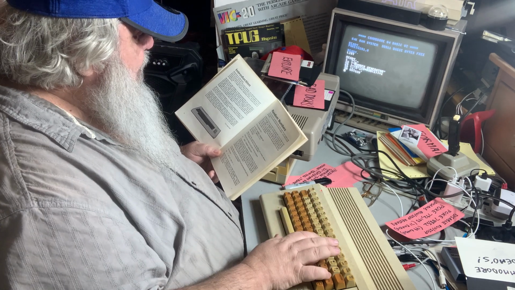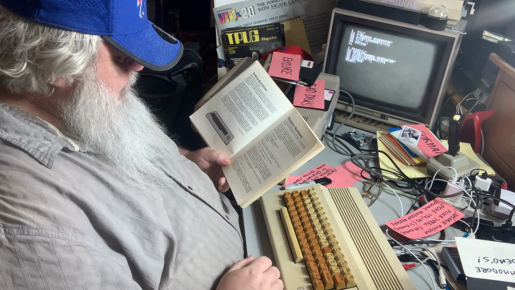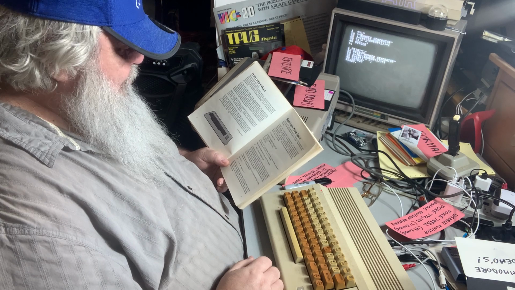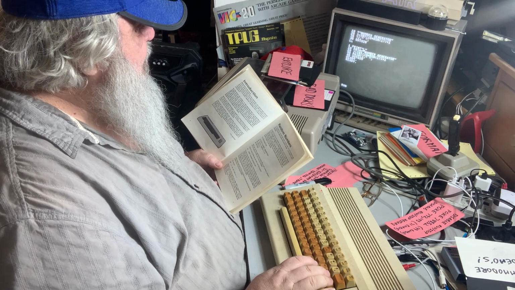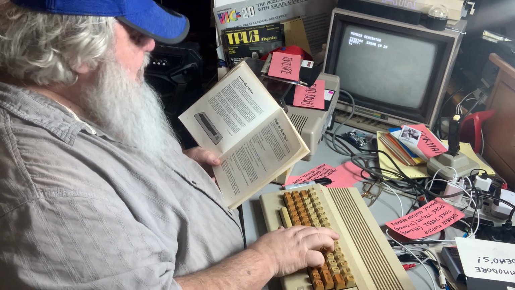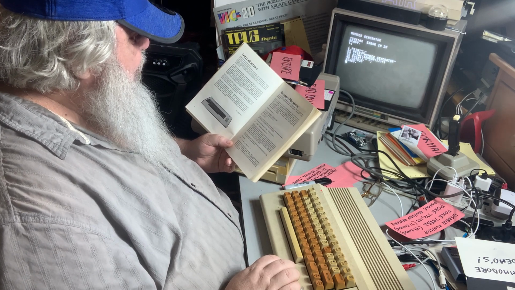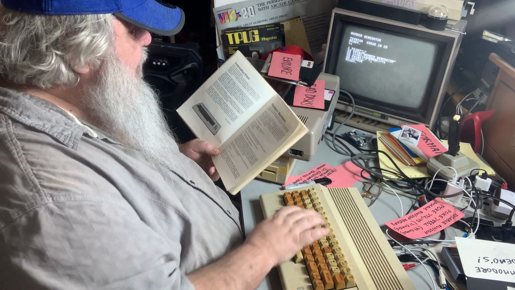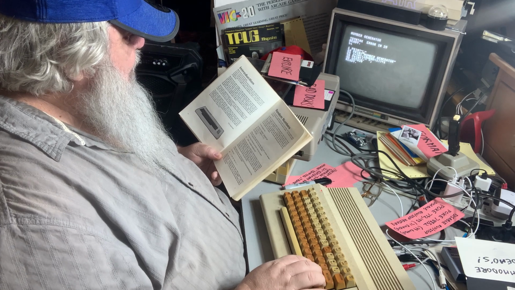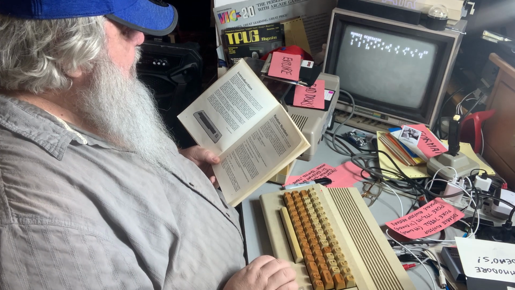Now, if I put that in properly, and I'm not sure I did, but I guess I did, it should randomly print numbers. Syntax error, line 20. Okay, what did I type wrong? J equals INT bracket 10. Oh, RND. Run. And look, we have random numbers.